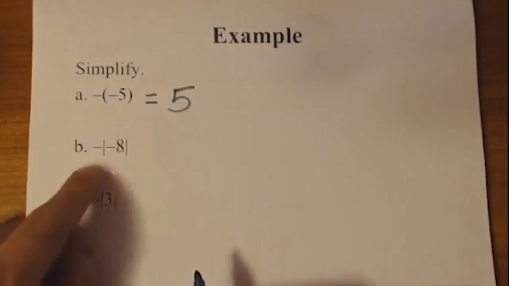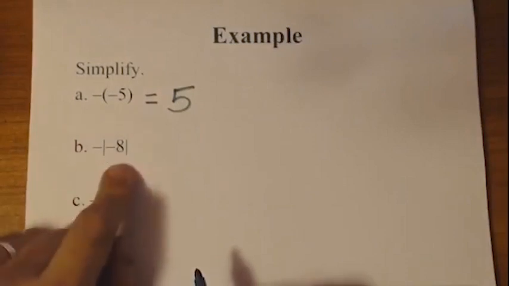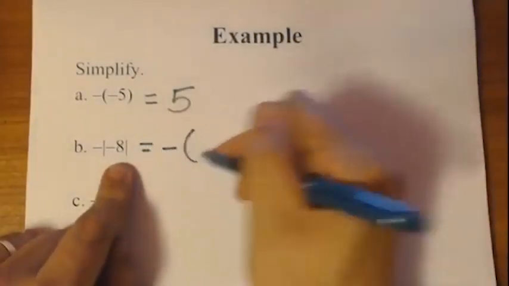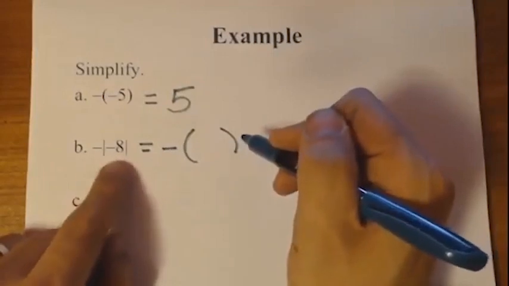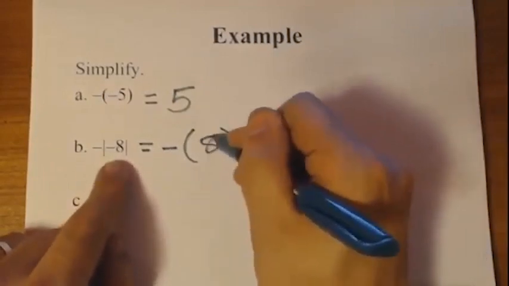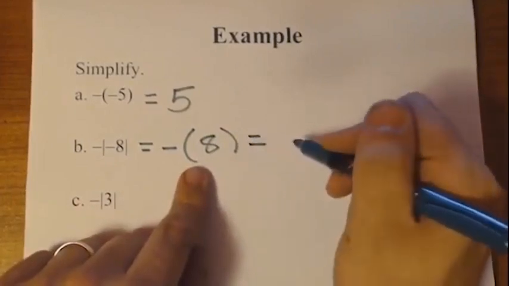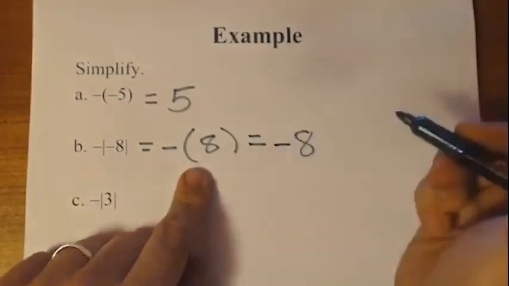Here we have the opposite of the absolute value of negative 8. But what is the absolute value of negative 8? So this is the opposite of what actually? Well, it's the opposite of positive 8. And what is the opposite of positive 8? It's negative 8.